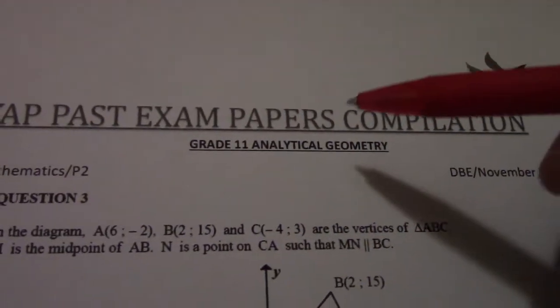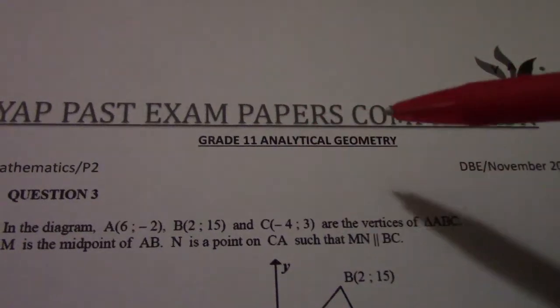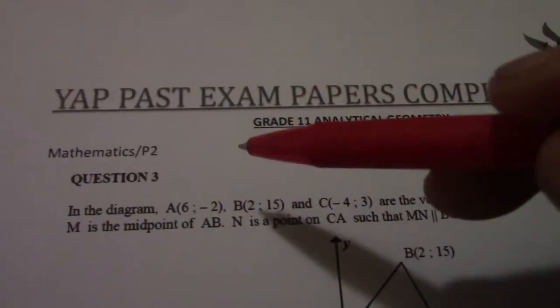Good day and welcome to your past exam paper compilation and interpretation. In this segment we're looking at analytical geometry.